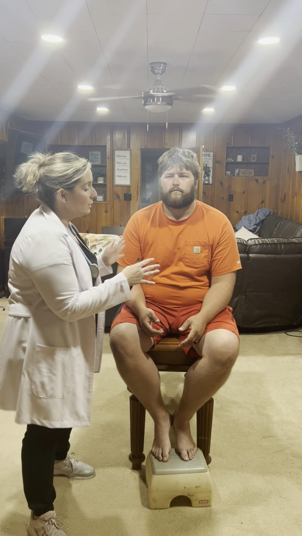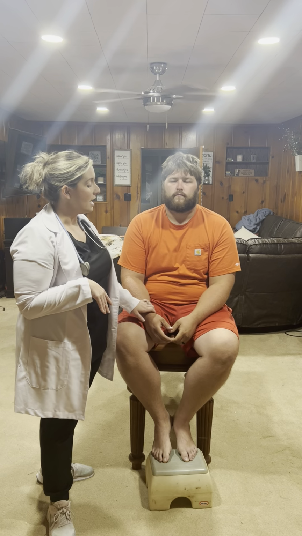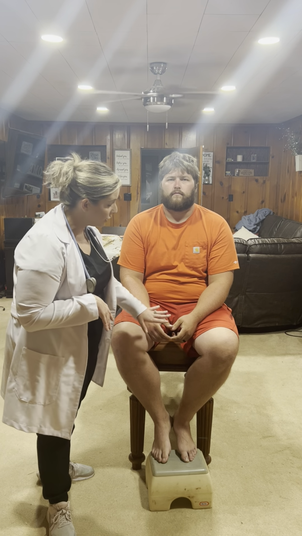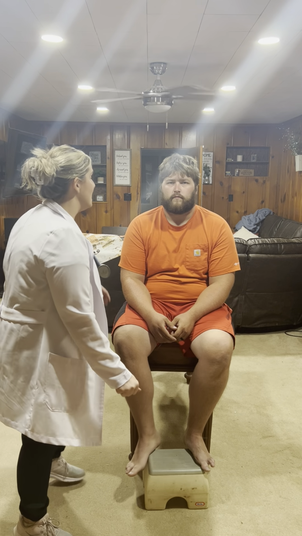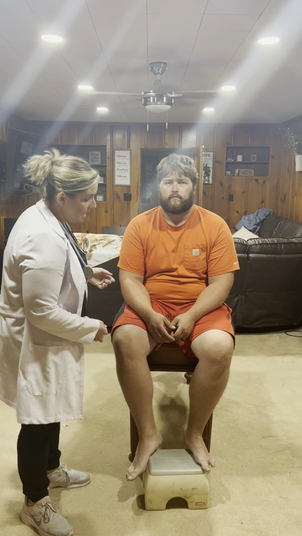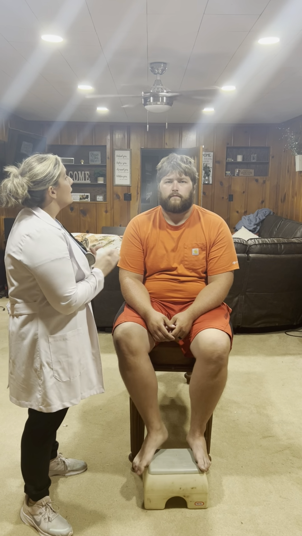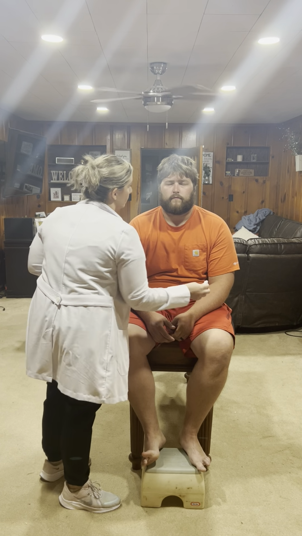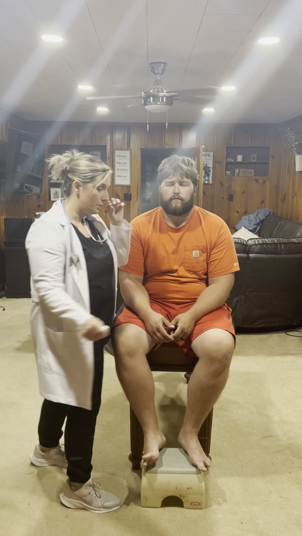And then we will assess the color, temperature, warmth, and skin integrity of the lower and upper extremities, looking for any edema or anything. Then we will assess light touch function. Let me know if it's soft or sharp. Soft. Soft or sharp? Soft. All right, in both lower extremities.